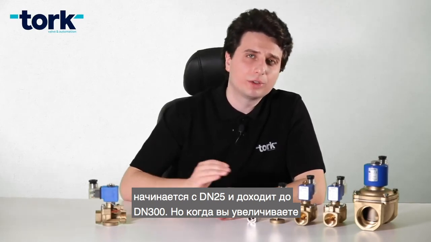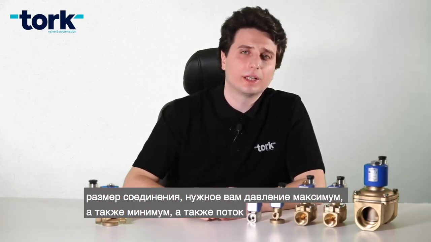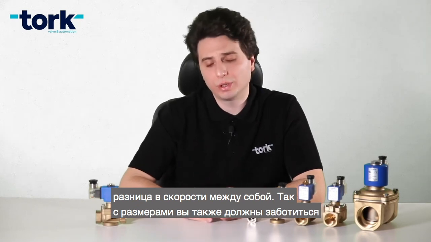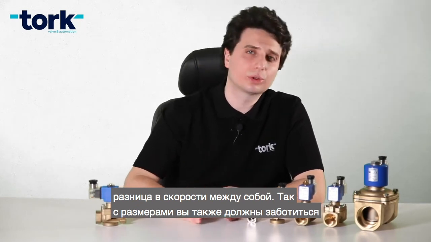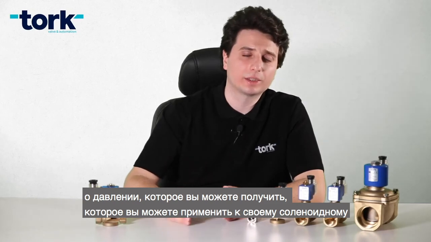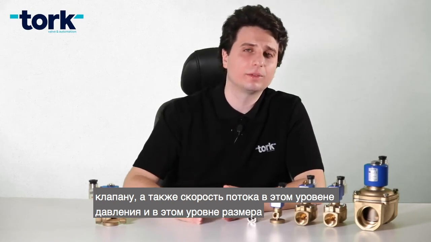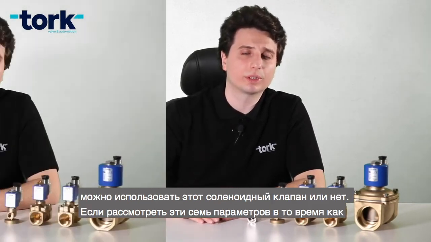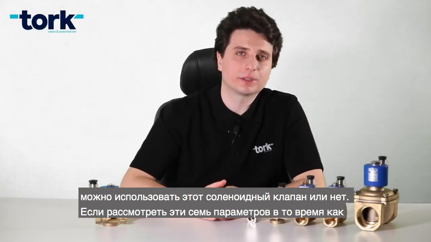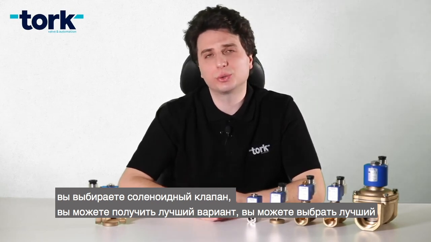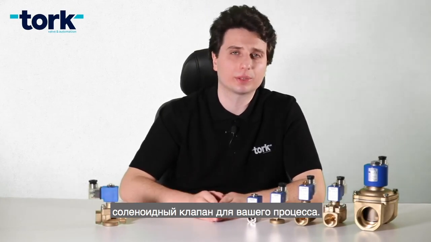But when you increase your connection size, the maximum and minimum pressure and also the flow rate differ among them. So with the sizes, you should also care about the pressure which you can apply to your solenoid valve, and also the flow rate at this pressure level and at this size level. Can you use this solenoid valve or not? If you consider these 7 parameters while you are choosing your solenoid valve, you can get the best option. You can choose the best solenoid valve for your process.